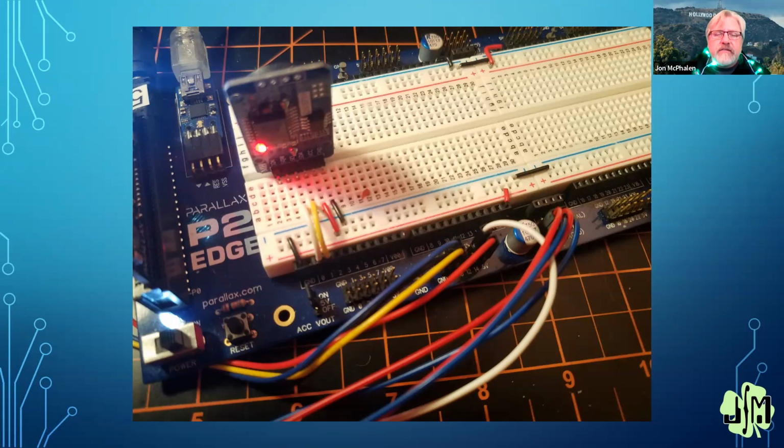Well, then let's look at some Propeller code. I'm trying to figure out the best order I want to go in.